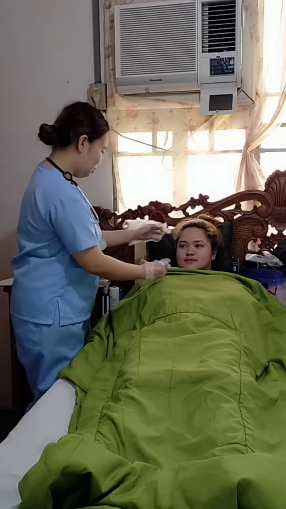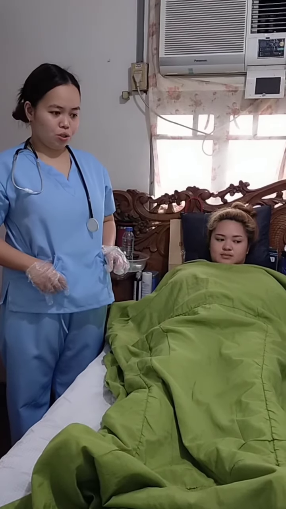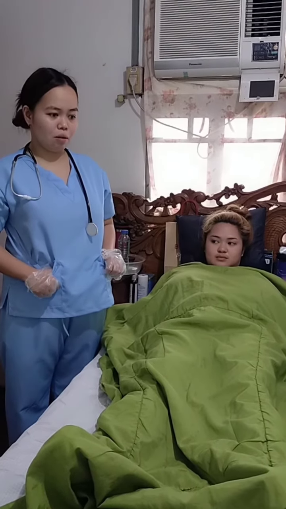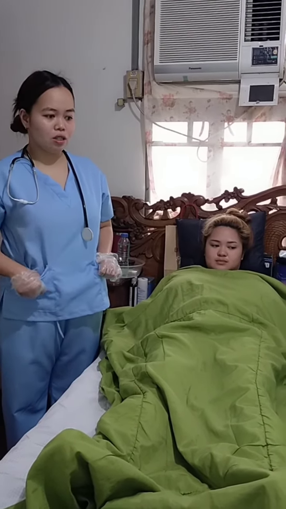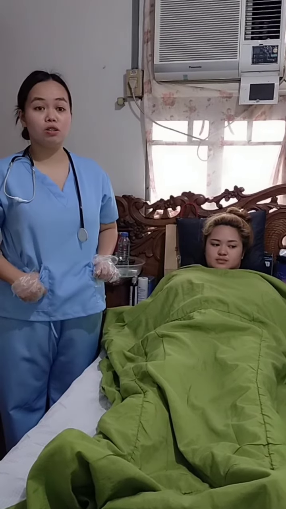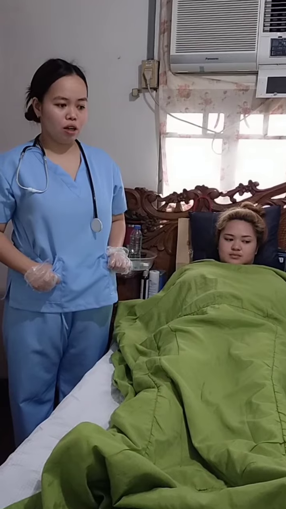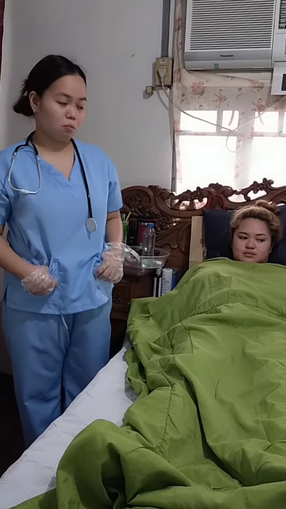We have to choose the nostril through which air passes easily, and we'll be doing the left side. Then measure the distance to insert by placing the tip of the tube at the client's nostril and extending it to the earlobe, then mark the tube using the marking pen.